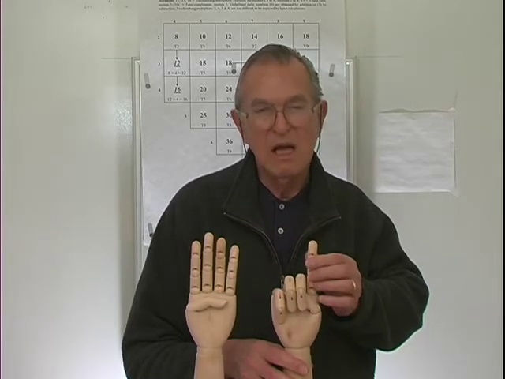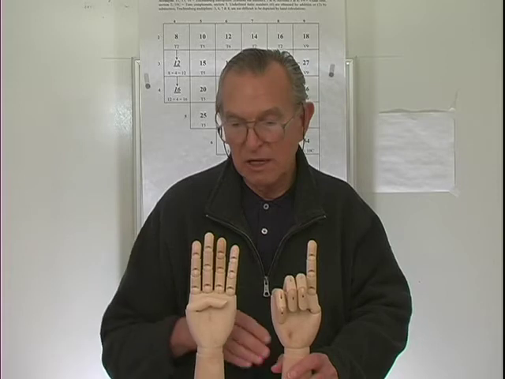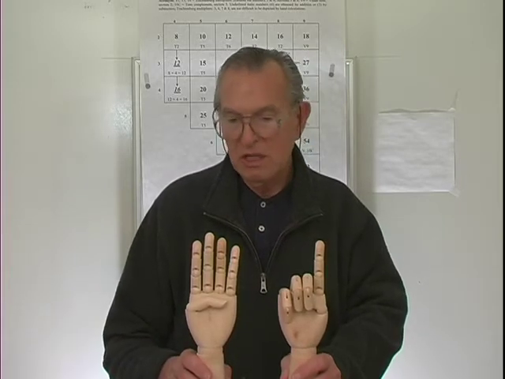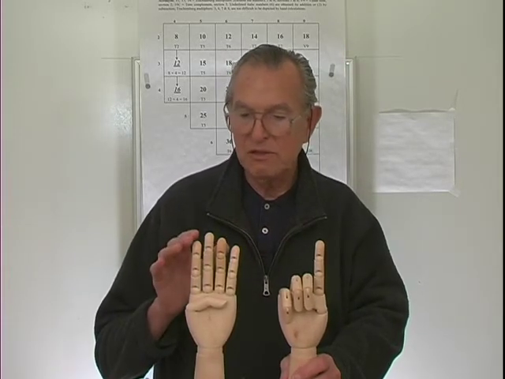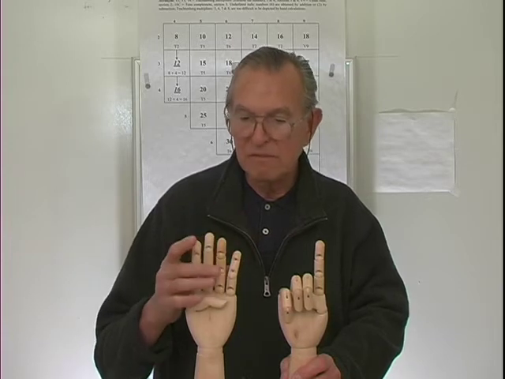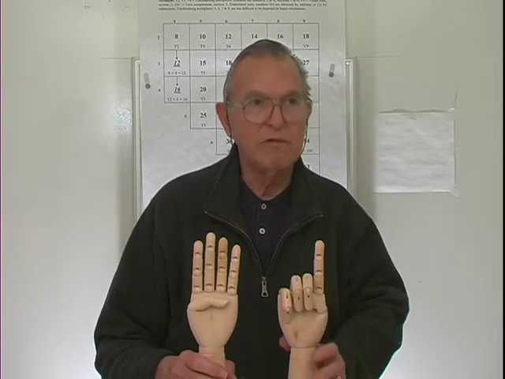All right? In other words, 1 extended finger, 1 is the 10's complement of 9 because 9 plus 1 is 10. All right? So this represents 6. This is 6, 7, 8, 9, 10. 10's complement of 6 and a 10's complement of 9.